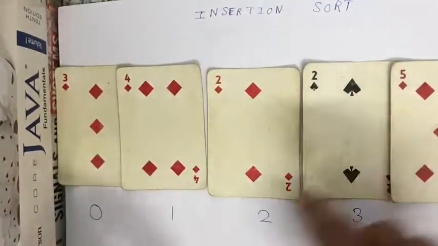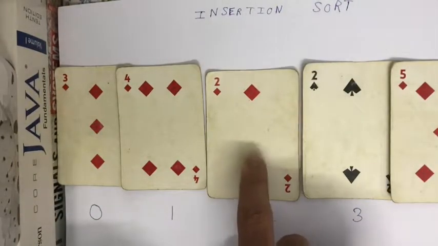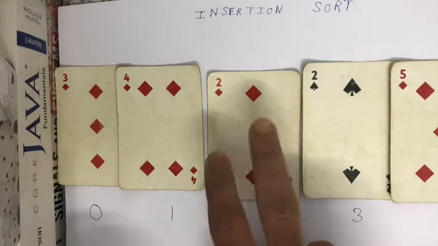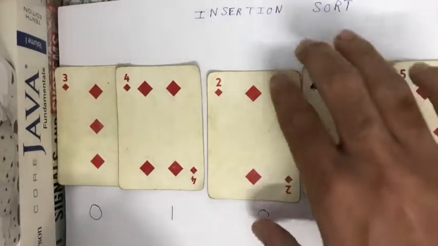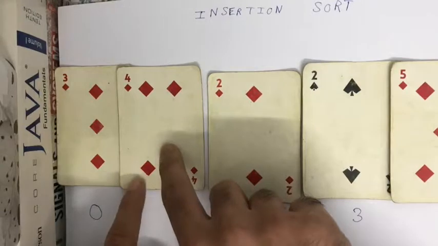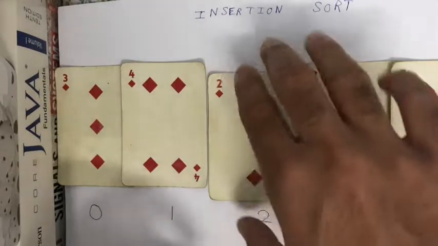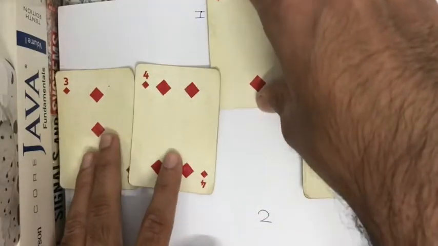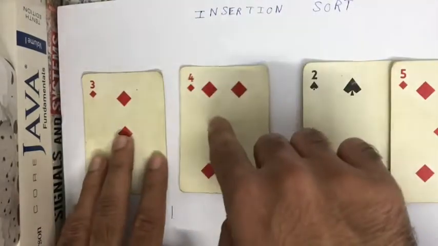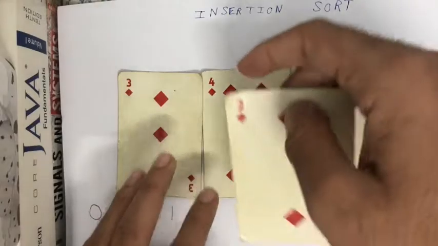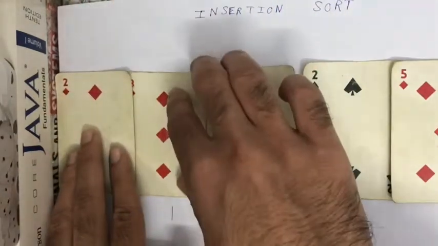At the next step of the sort, we go to this element, which is the first element of the new unsorted array. Then we compare this to 4, since this is less than 4. We compare this to 3, since this is also less than 3. We shift these two elements over here and take 2 over here.